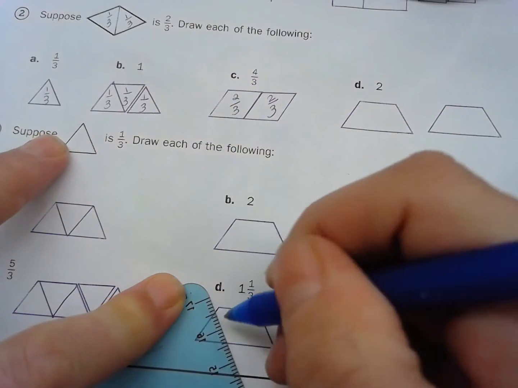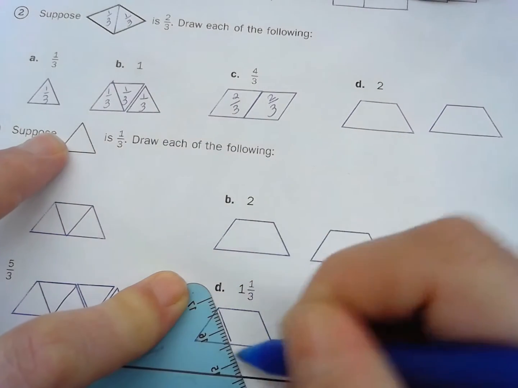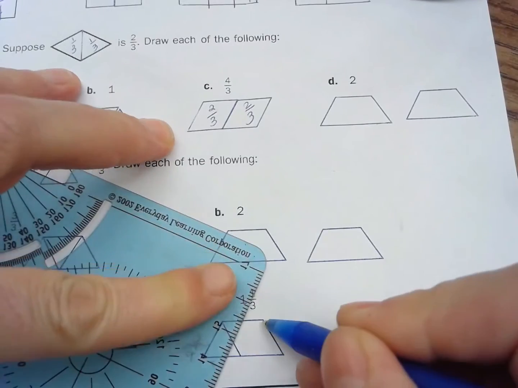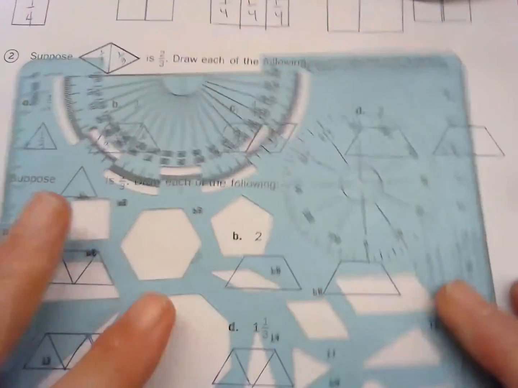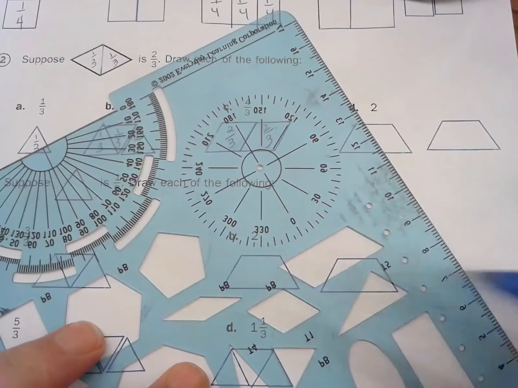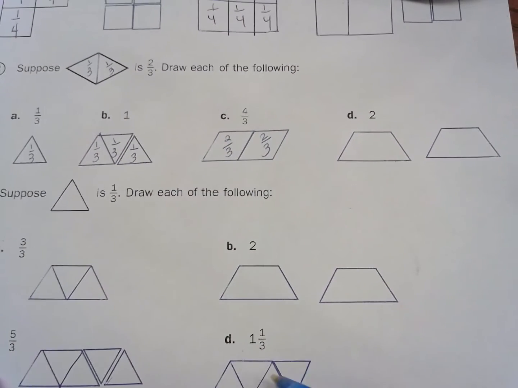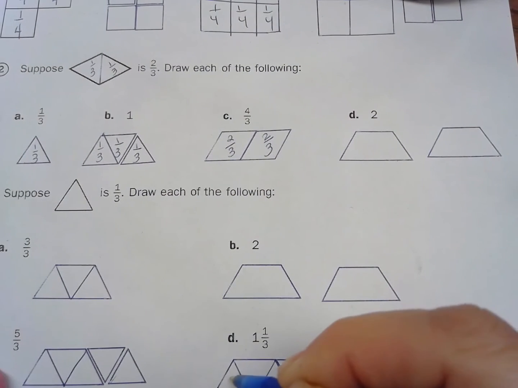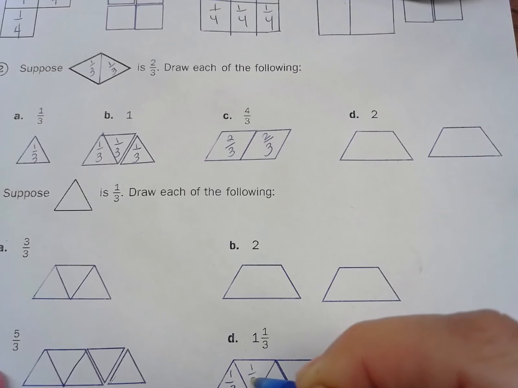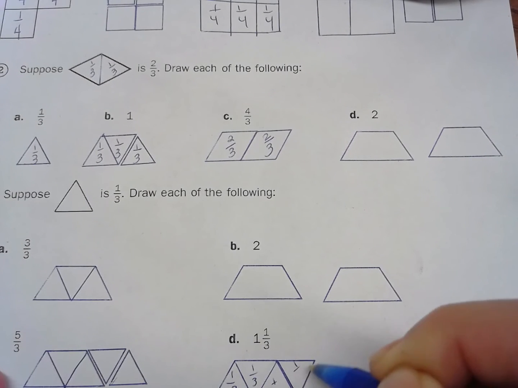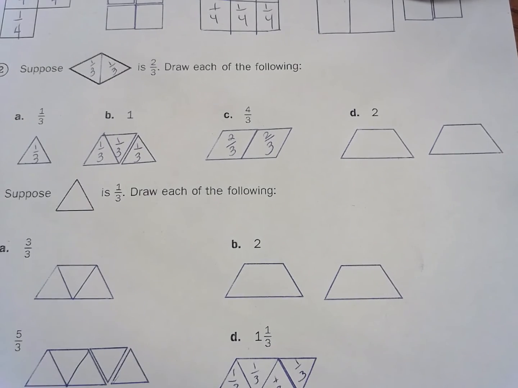And then we're just going to add 1 more triangle to it, since the triangle is the third. Like this. There, okay? So it's 1 and 1/3, because this part here is the whole, 1/3, 1/3, 1/3, 1/3. So this part here is the 1 whole, and that's the third, okay?